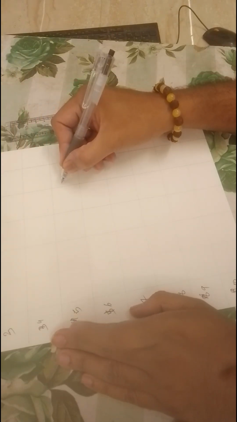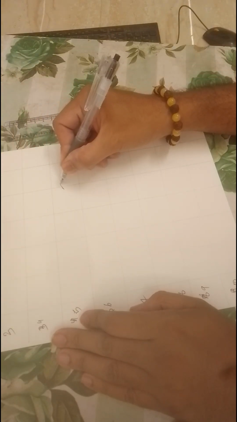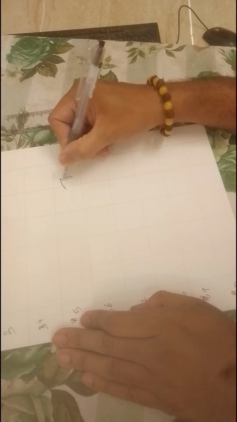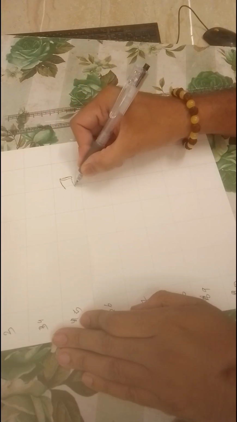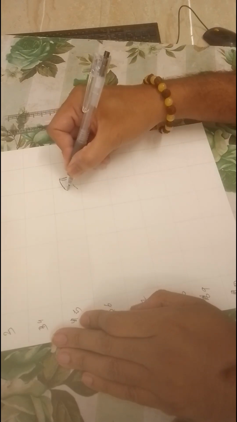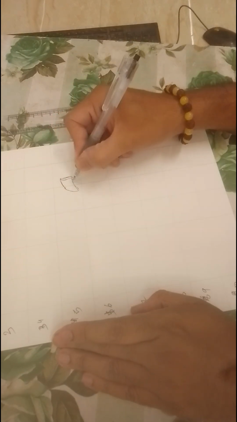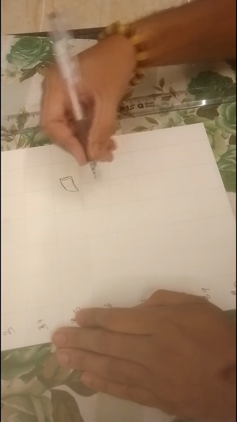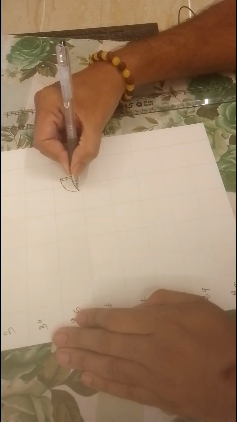I made the cartoon video in my old style, but this time I have used A4 sheet paper, and with the help of a grid I am making the cartoon. You will think why I am making the cartoon with the help of a grid. Because I don't want to show the normal cartoon character in the standing pose. I want to take it to the intermediate level.